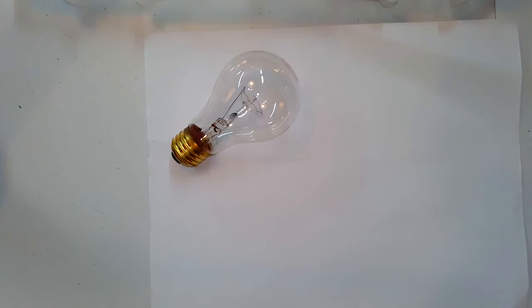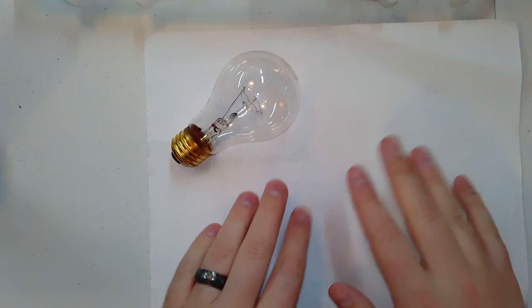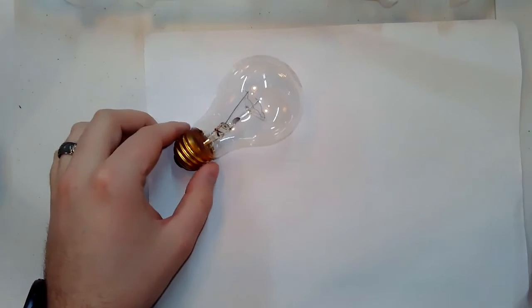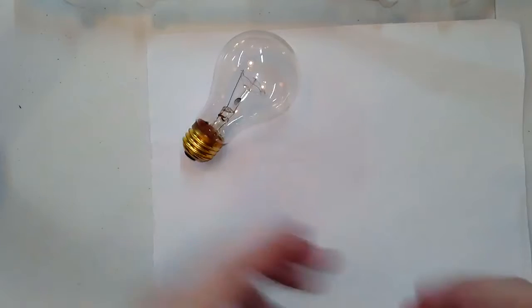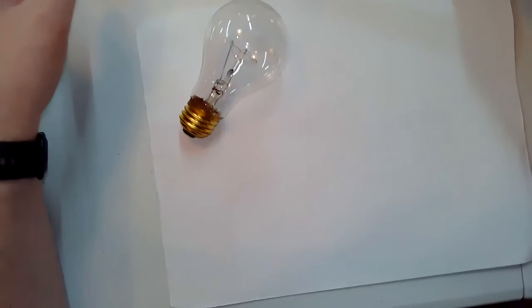Okay, so here we have our artboard. I, like you, have limited supplies, so for this demo, I'm using a piece of paper, but you can do this directly on your canvas, or you can do a practice on a piece of paper like I'm doing.